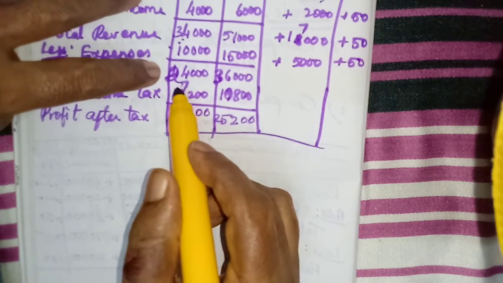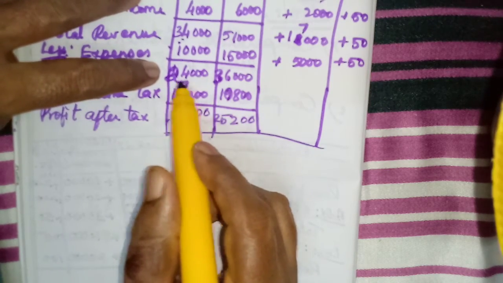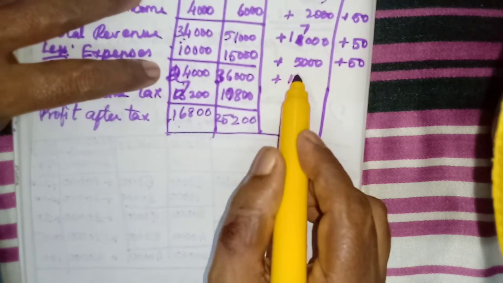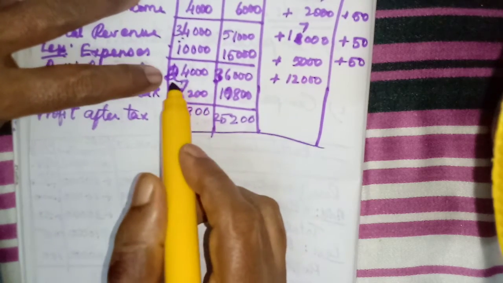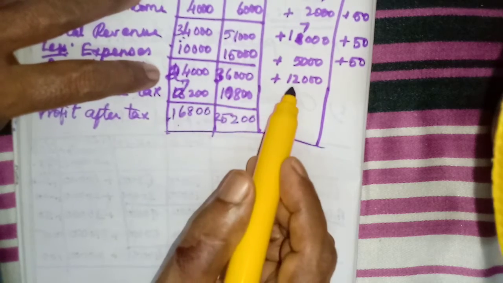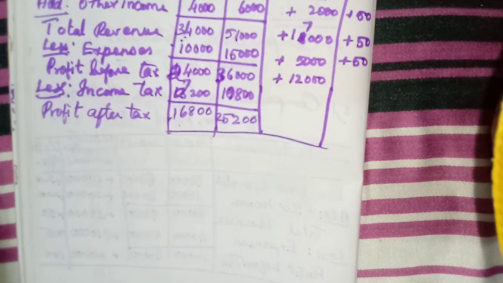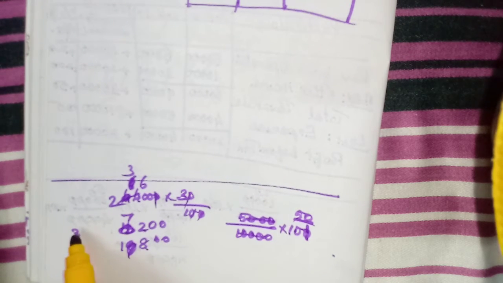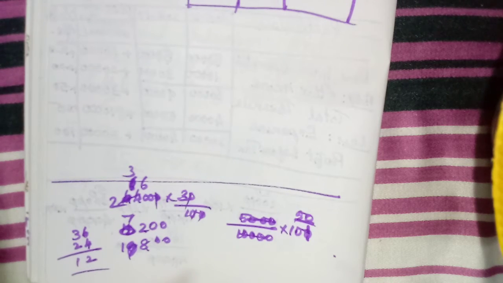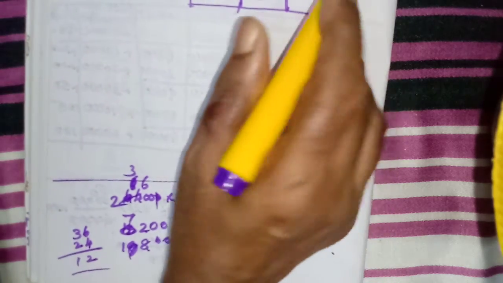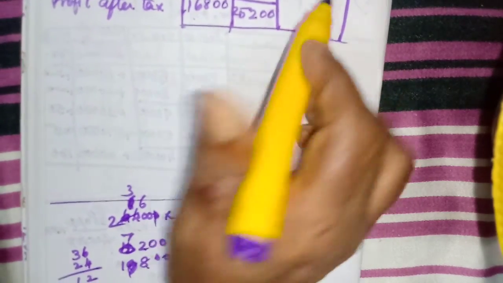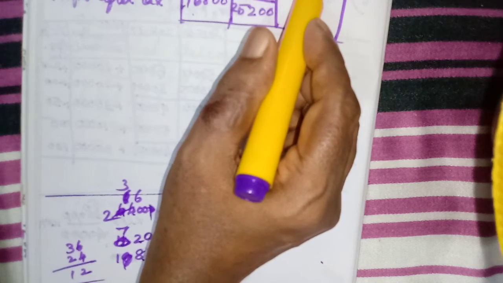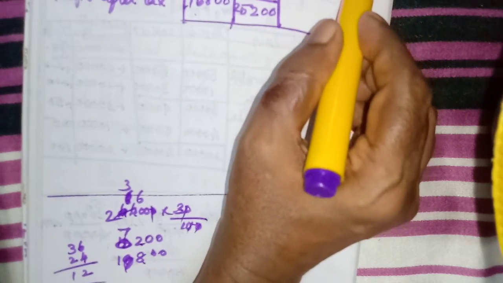Here, increase, 12,000 increased, isn't it? So how much has increased? 12,000. How will you calculate that one? You have to subtract this 24 from 36. Okay, that way only we need to calculate. So for 24,000 half only 12,000. So for 100 half, 50.